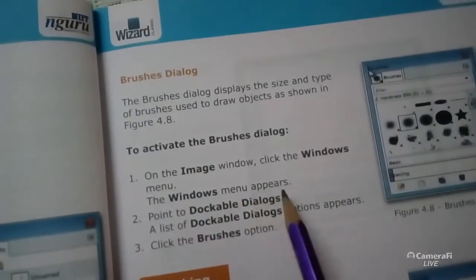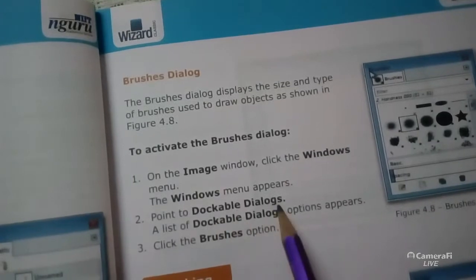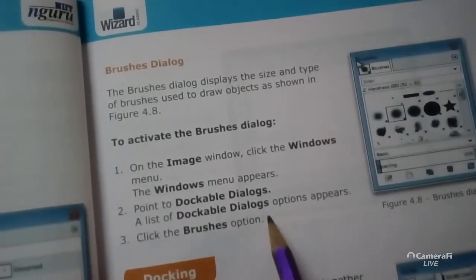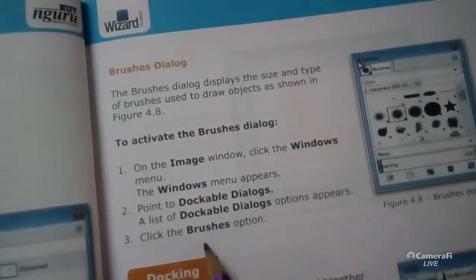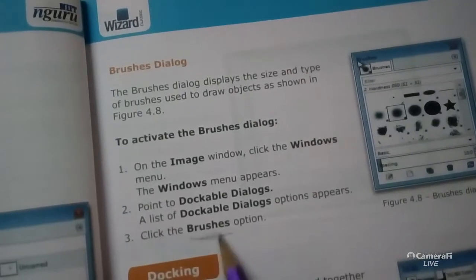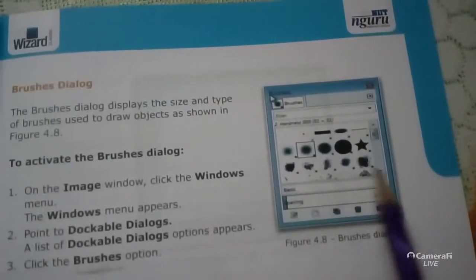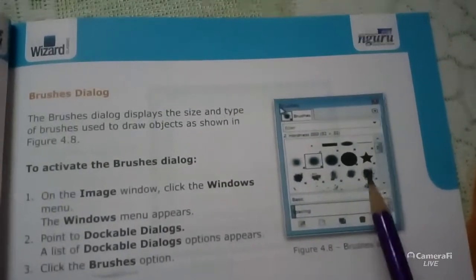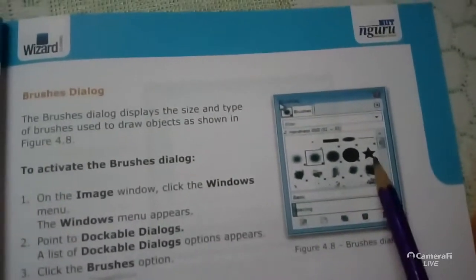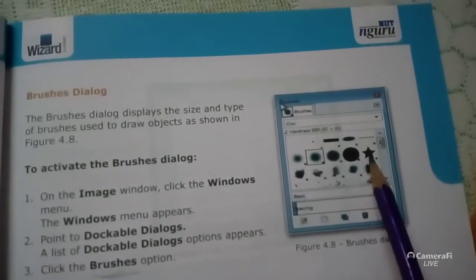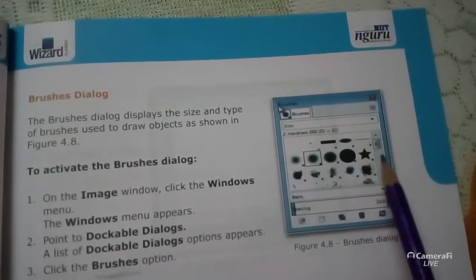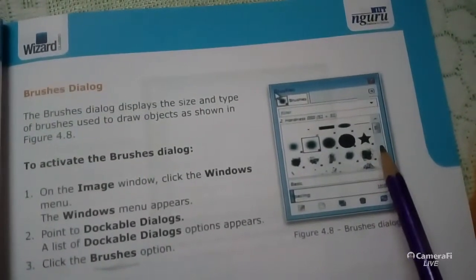To activate the brushes dialog box, on the image window, click the Windows menu. The Windows menu appears. Point to the dockable dialogs. A list of the dockable dialogs options appears, and then you have to click brushes, and then you can see this type of dialog box, and from here you can select any size and any shape. Suppose you select this one, then the line will be drawn in star shape. Okay.